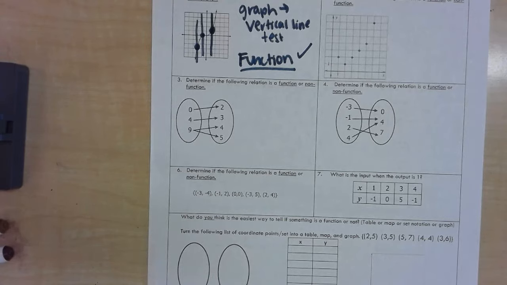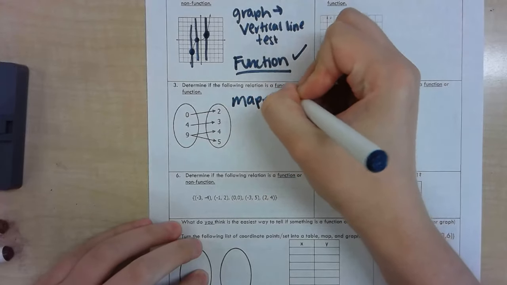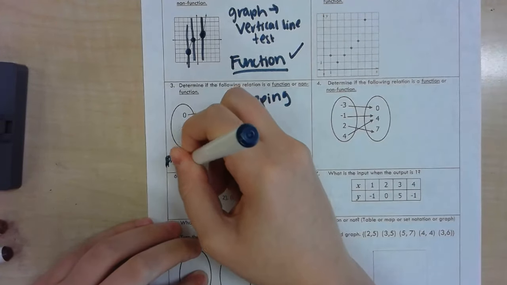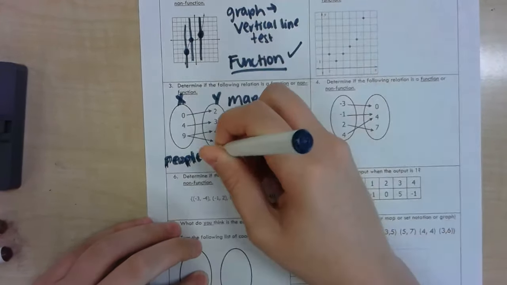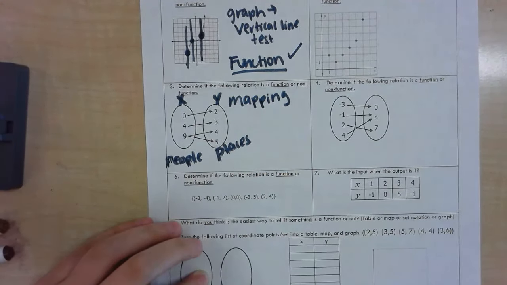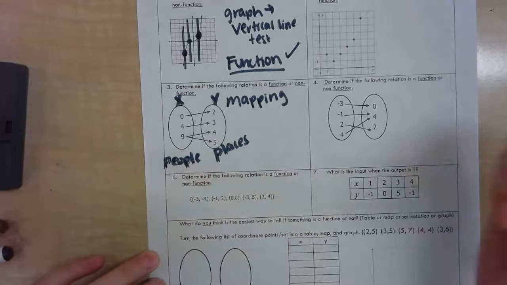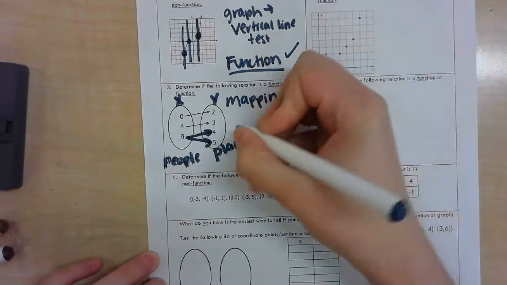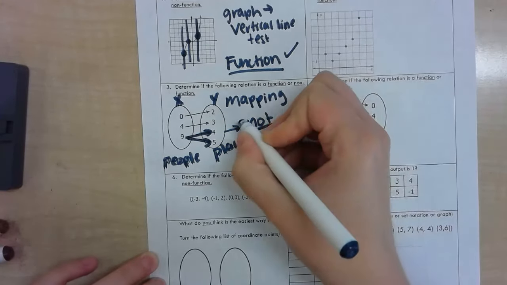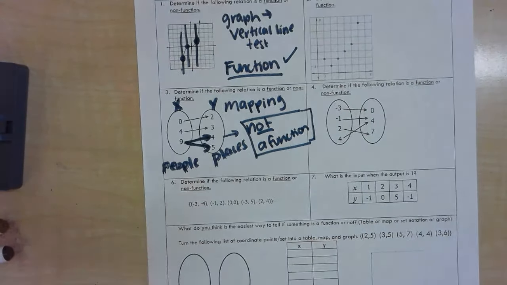Let's look at this one. It says determine if the following relation is a function or non-function. Now remember, this is called a mapping. This helps me the most: I think back to our people and places example. I'm going to label this one over here as people, which is also X, and this one is Y, which I can think of as places. A person cannot be in more than one place at once, or my X cannot go to more than one Y. So this is not a function because this is going to two places. I'm going to box that off because a person is going to be in two different places.